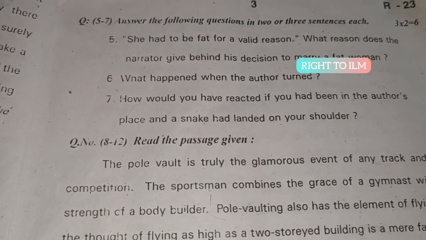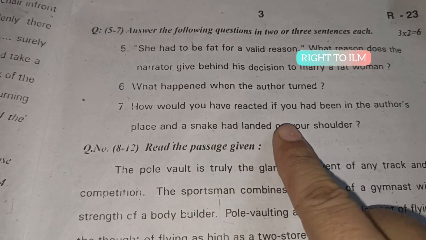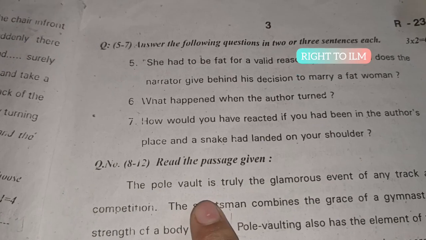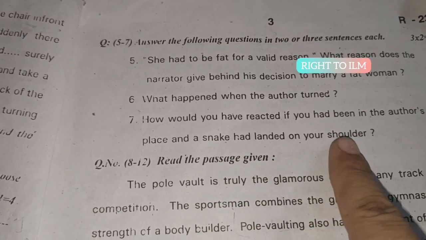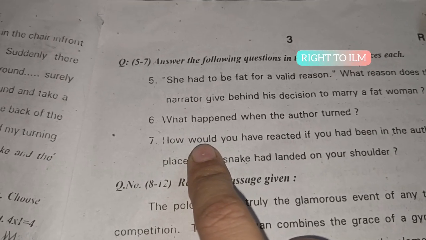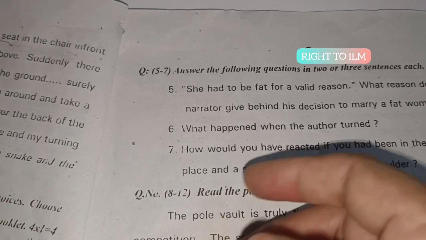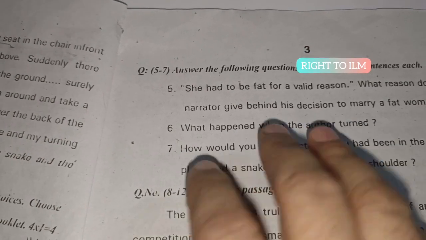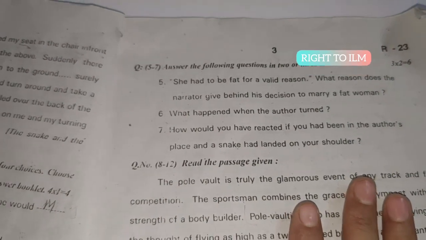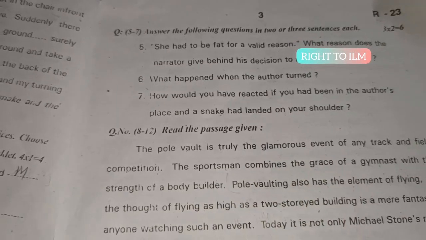So you have to write like, if I am in the author's place and a snake had landed on my shoulder, I would scream for help, or I would scream for God's help. Like this you have to write the answer. I think you all have understood.